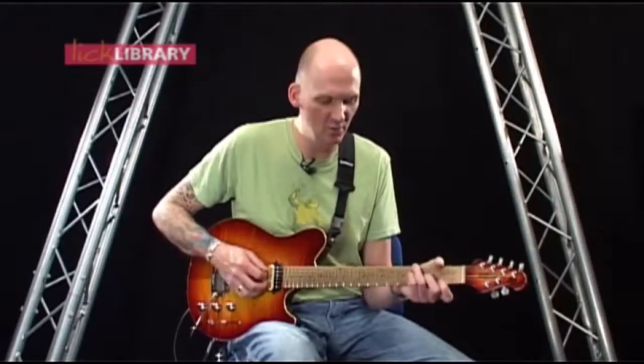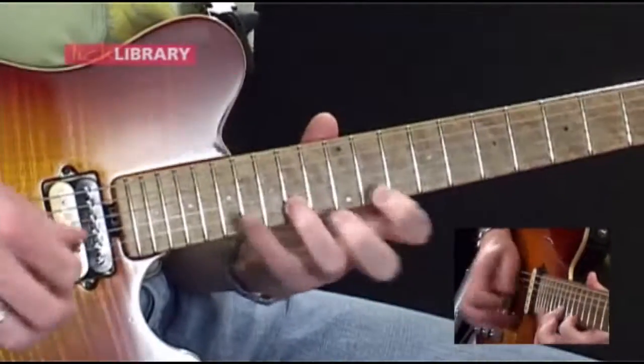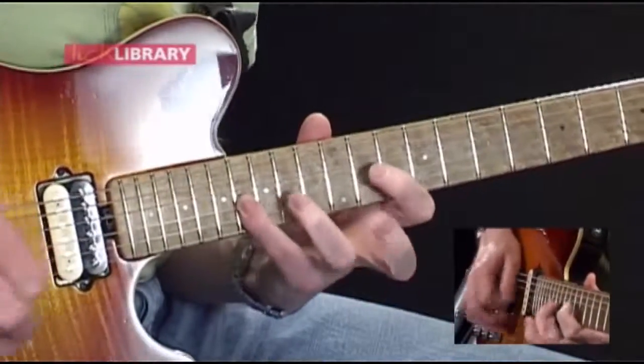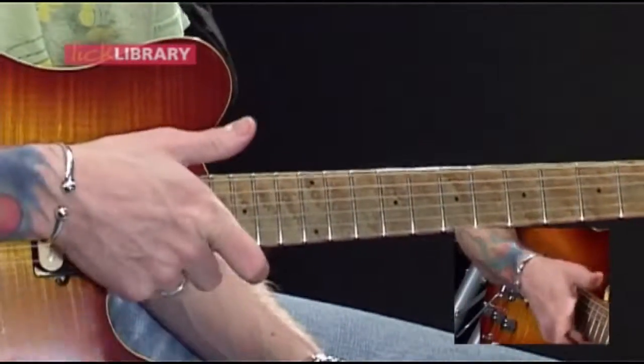So over the top of that chord, really nice, unusual sort of sound. Okay, that's pretty much it from me on this Power Pentatonics DVD.